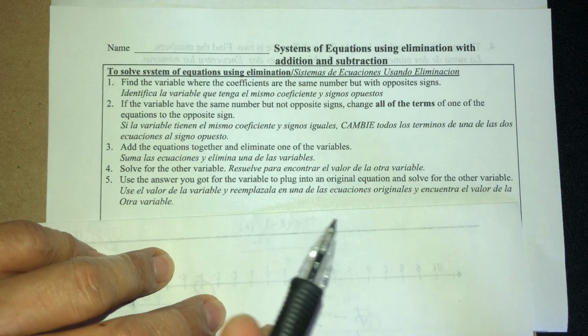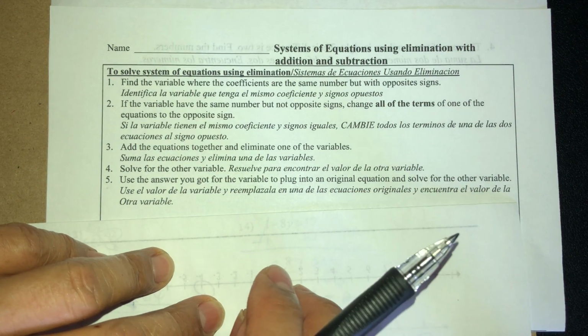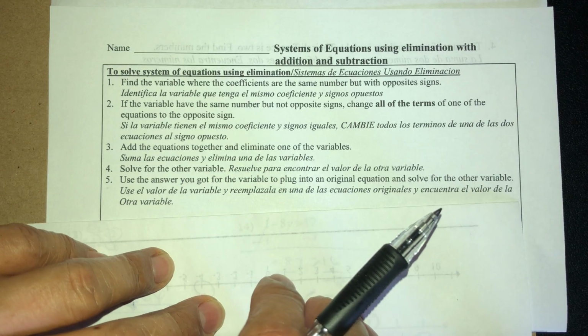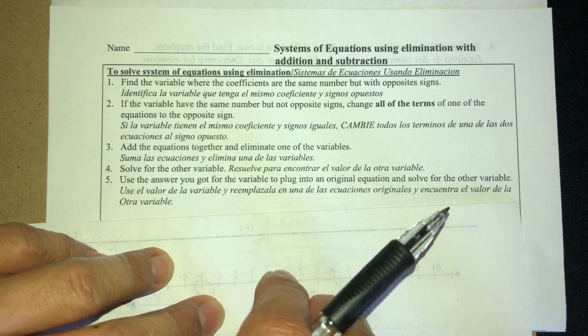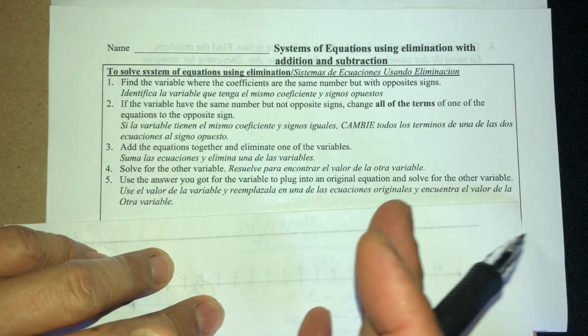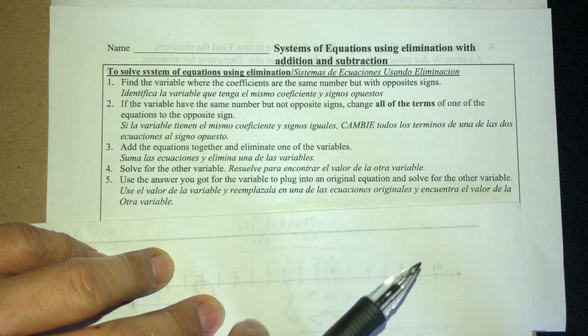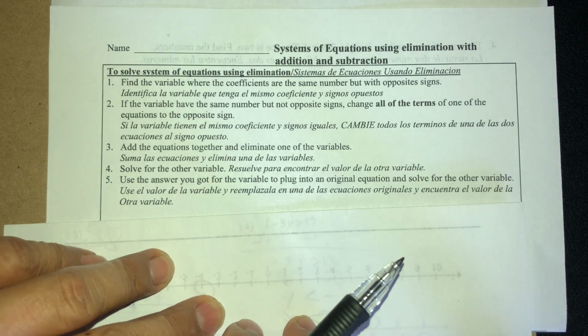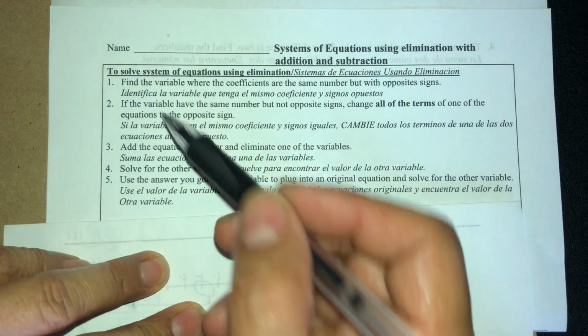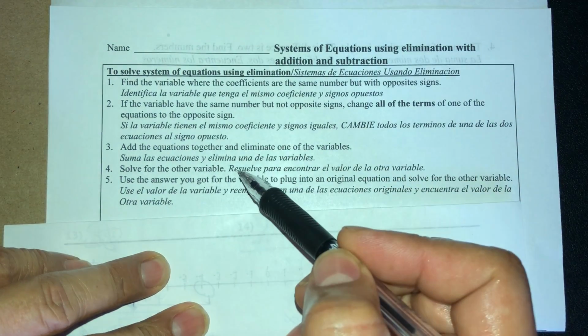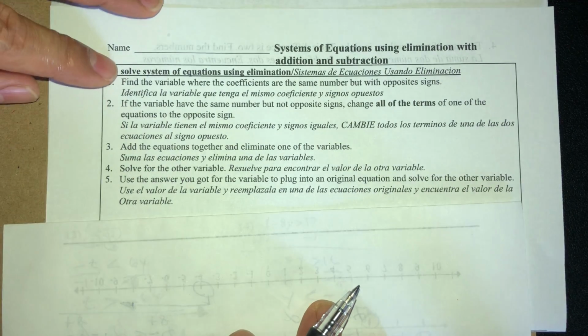So remember, we're going to concentrate. The goal is to have one of the variables with the same coefficient, which means the same number in front of the variable, but with different signs. It must be a positive and a negative, it cannot be the same signs. So if you apply all these rules right here, you'll be fine.